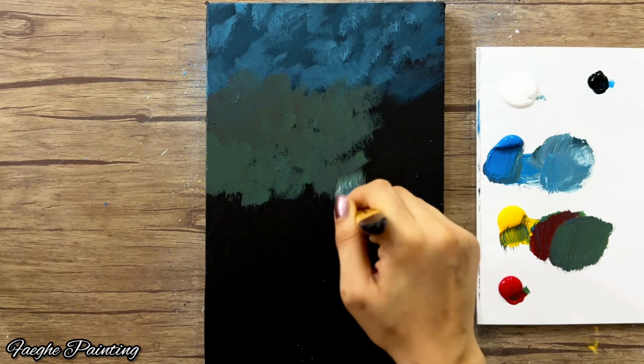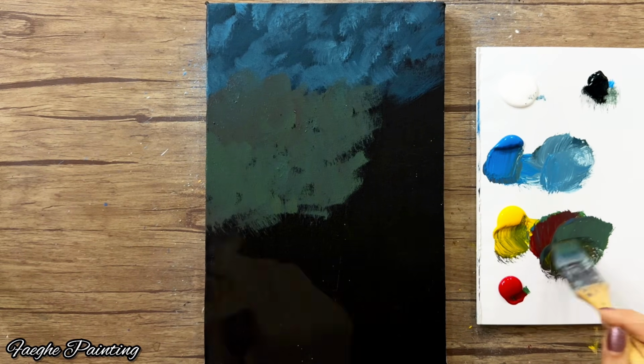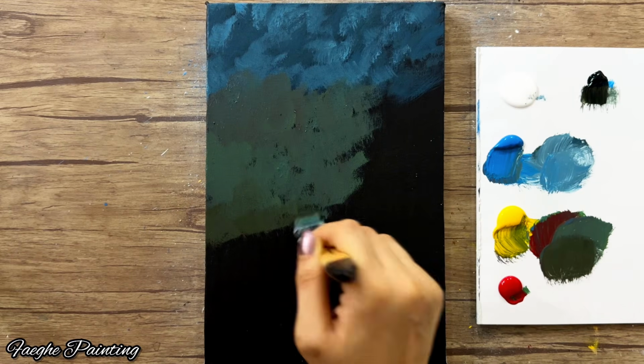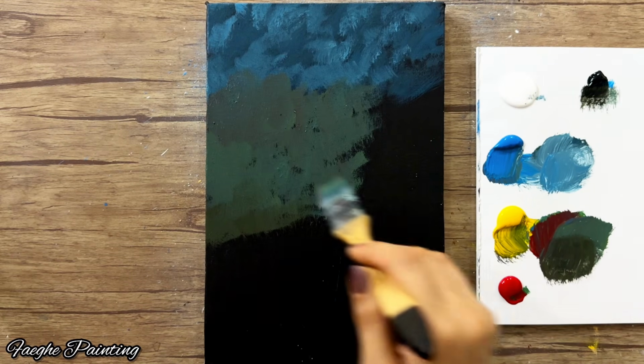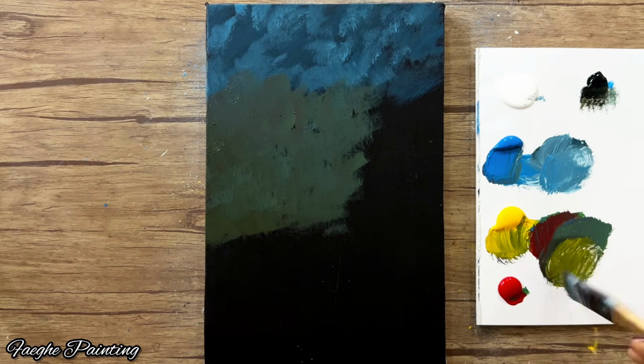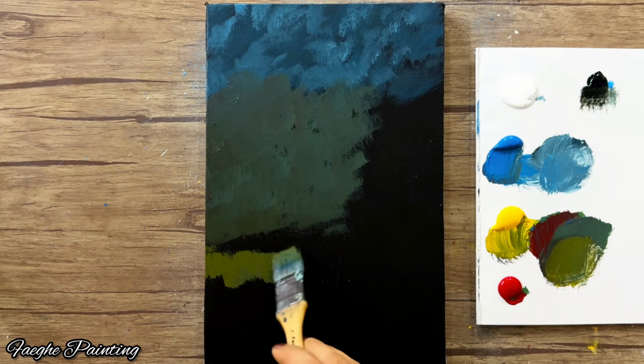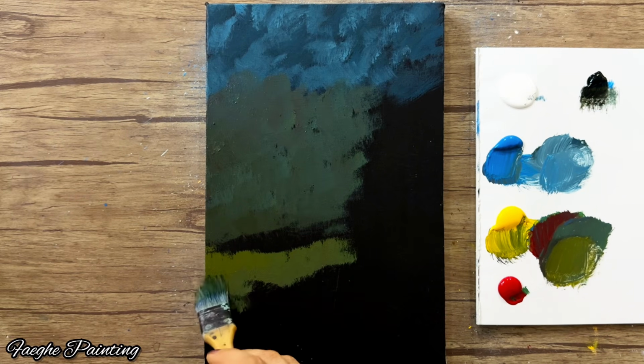As I build the background, I subtly change the green from one layer to another. Sometimes I add a little yellow to make it warmer, and sometimes a touch of blue to create a cooler, deeper green. These small color changes help the forest feel more natural and give the background more depth.